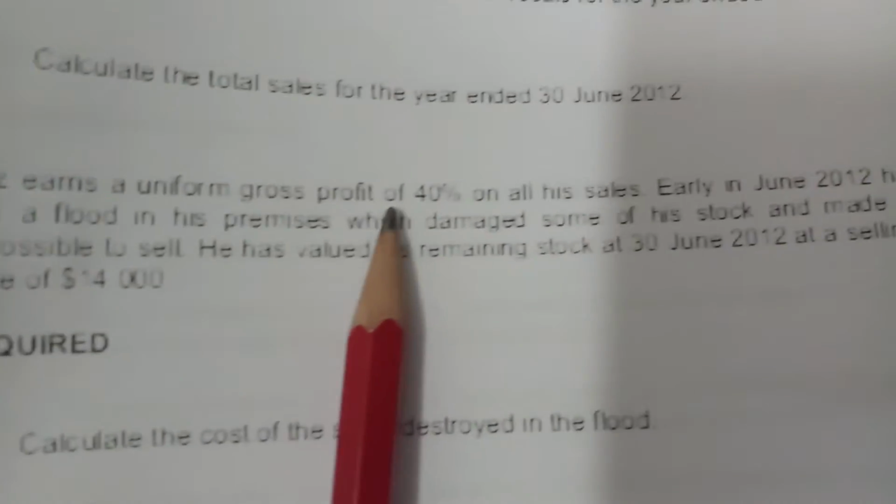Aziz earned a uniform gross profit of 40% on all sales figures. Early in June 2012 he had a flood in the premises which damaged some of his stock and made it impossible to sell.